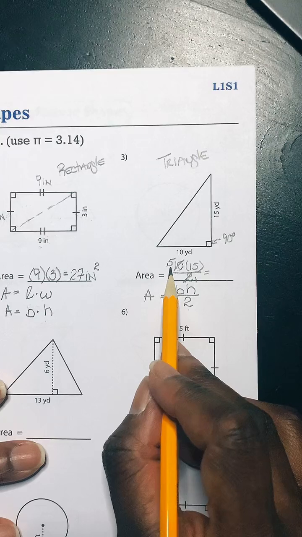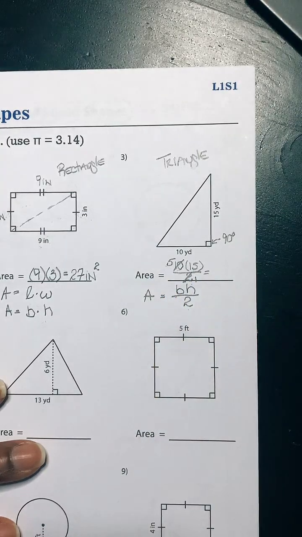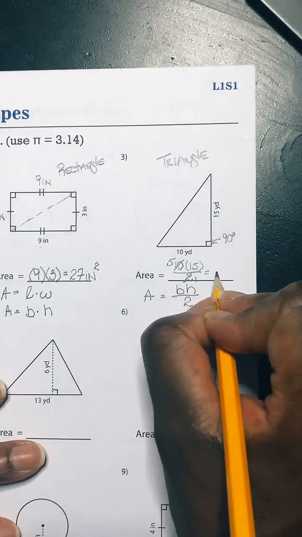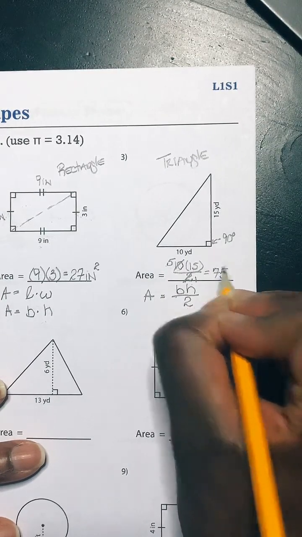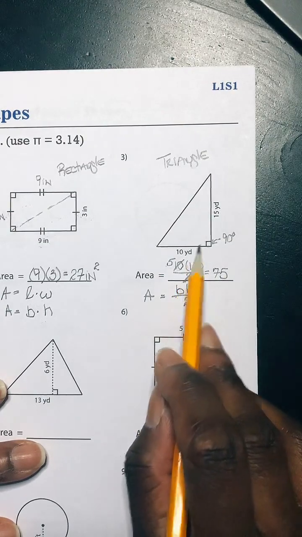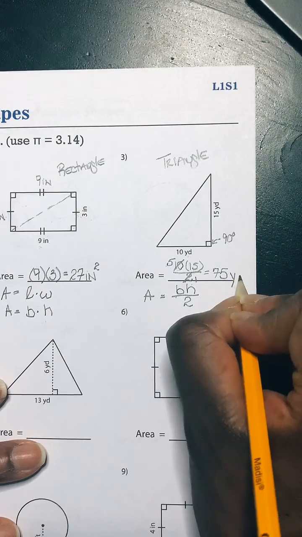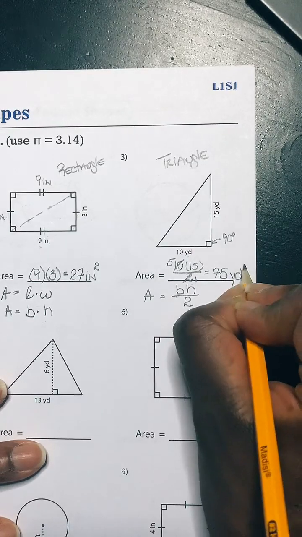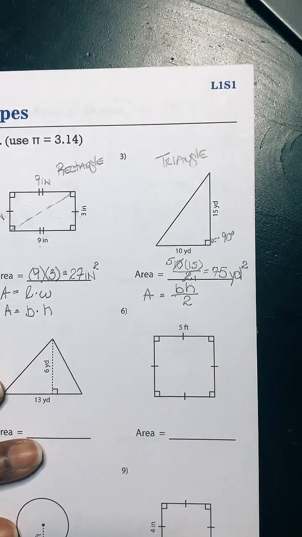Now I can just say 5 multiplied by 15, right? Which gives me 75. So the area is going to be 75, and then I take a quick look to see what's the measurement. So the measurement is in yards. Since it's an area, it's going to be square yards. All right.